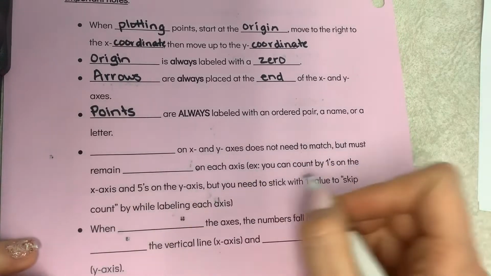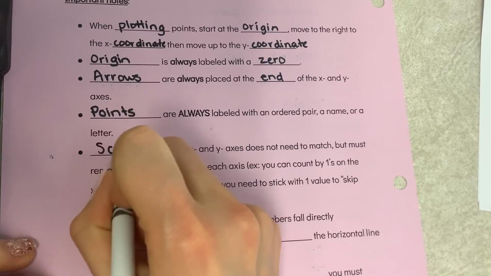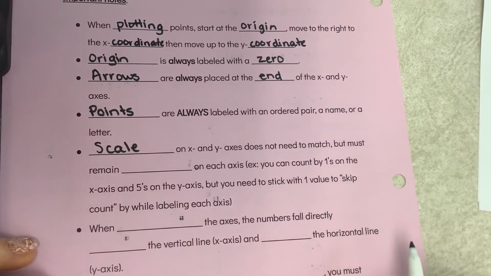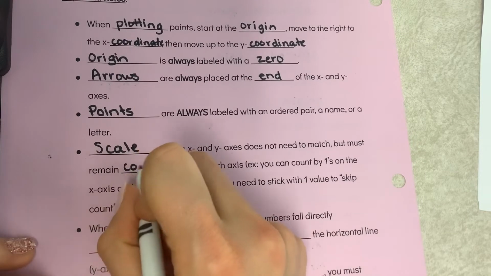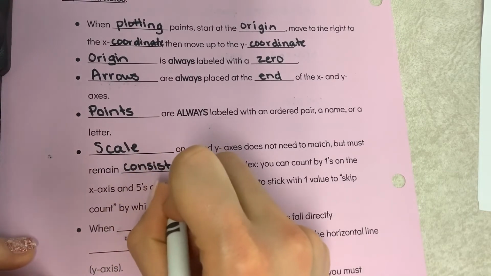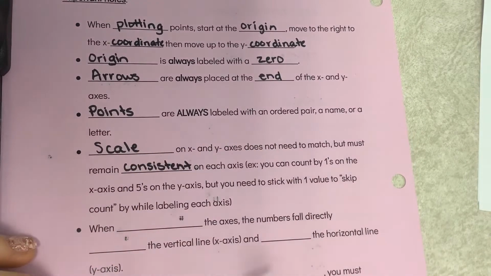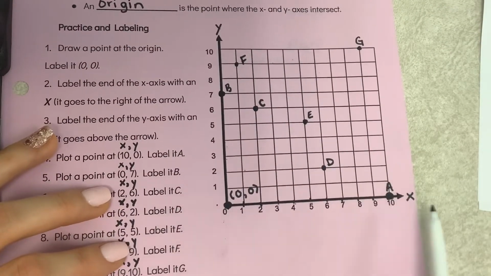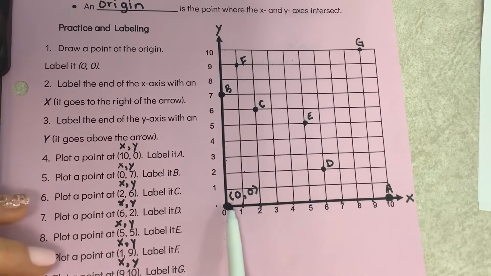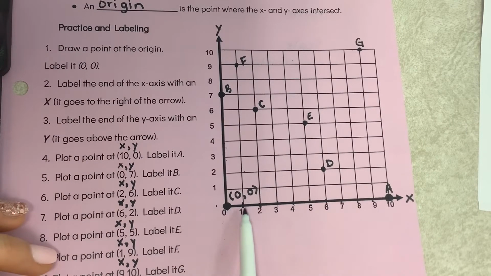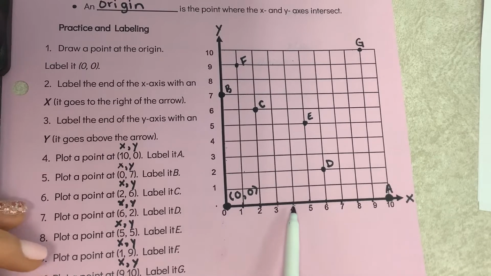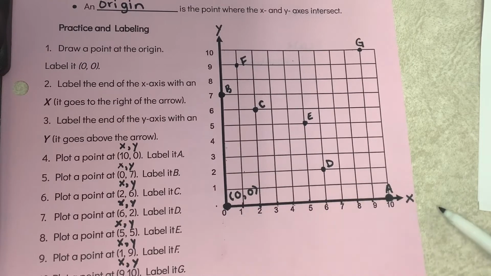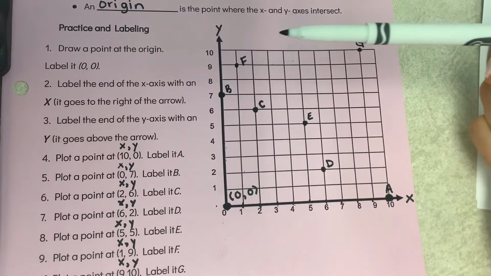Next, the scale on the x and y axes does not need to match, but must remain consistent on each axis. And what this means when I'm talking about scale, that means how I'm counting what I'm labeling. So here on the front, we counted by 1s, but it could be possible that we could count by 2s. I could have said 0, 2, 4, 6, 8. So that would be my scale. So it's the number that I'm skip counting by. What's important here is not that it matches here, because I could count by 2s on the x and by 1s on the y, and that would be perfectly acceptable.